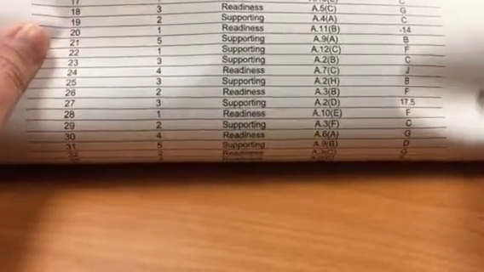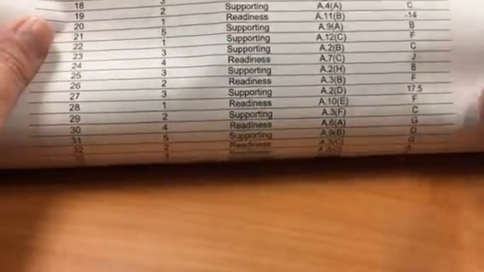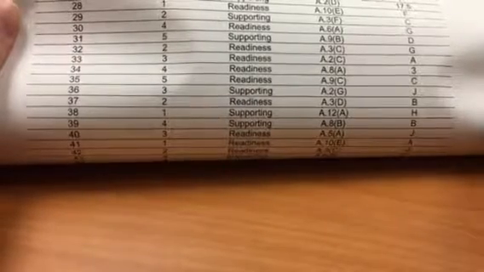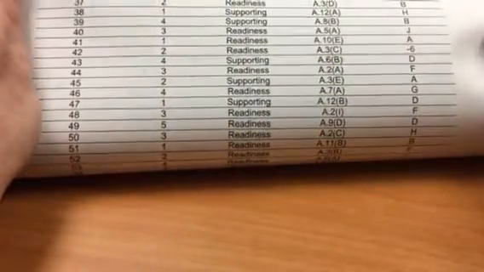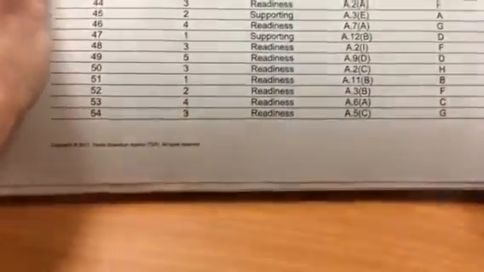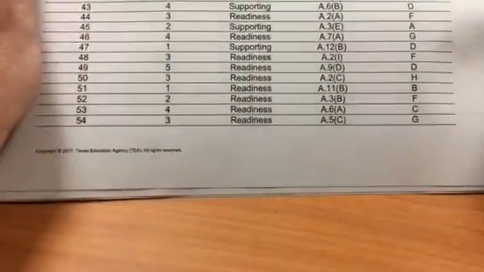There's 21 through 30. There's 31 through 40. 41 through 50, and then the last few here.